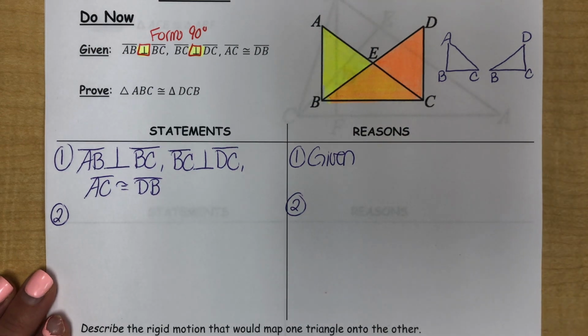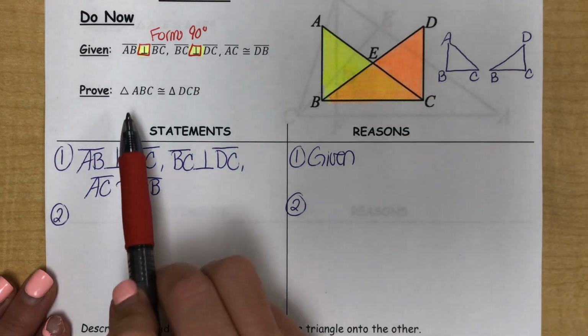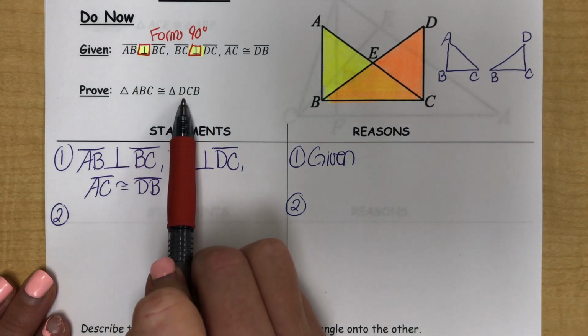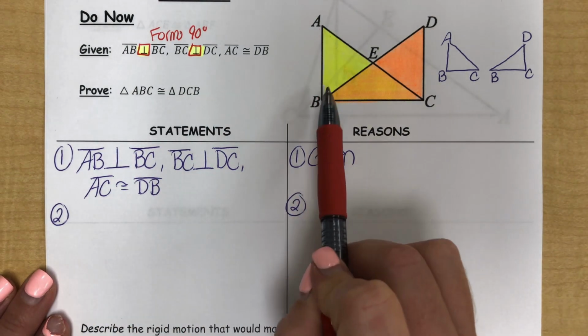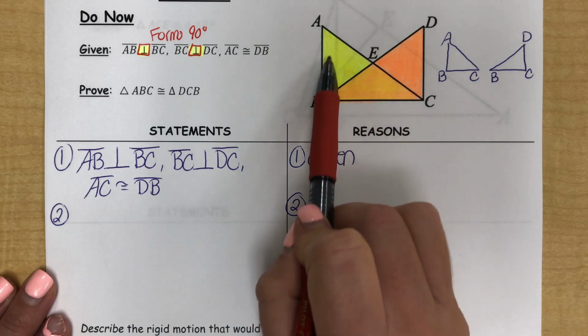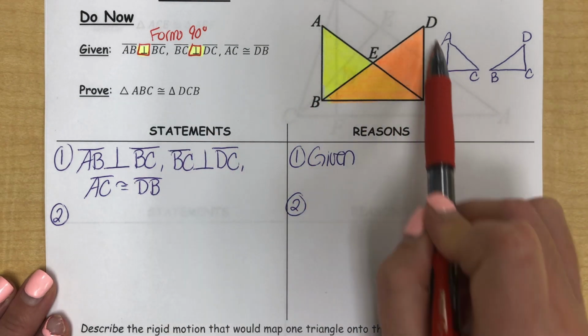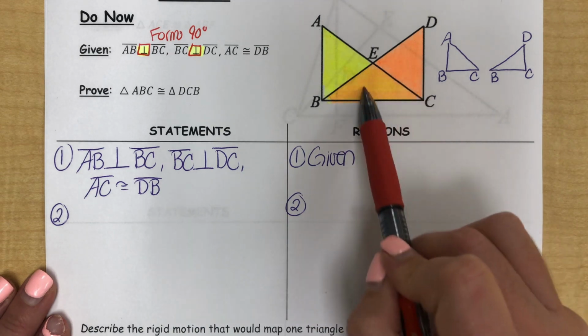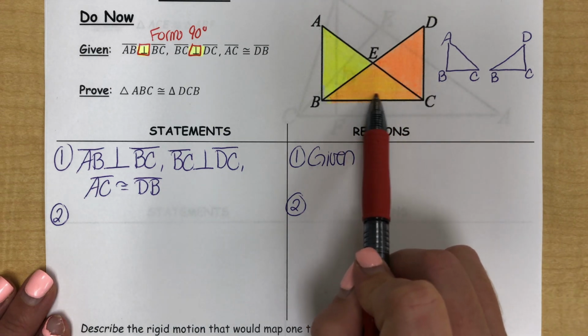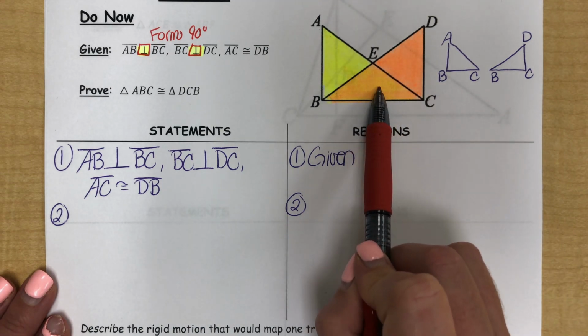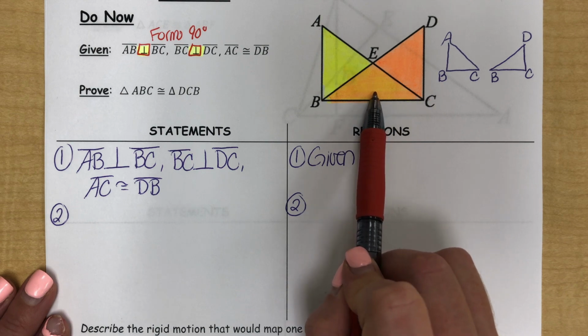Okay, so I already went ahead and I looked at the givens. I highlighted the two triangles that I'm trying to show that are congruent, which was triangle ABC. Originally, this was all in yellow. And then I highlighted triangle DCB, and this would be all in orange. I can see that I have overlapping colors down here. That's gonna be important later on, okay?